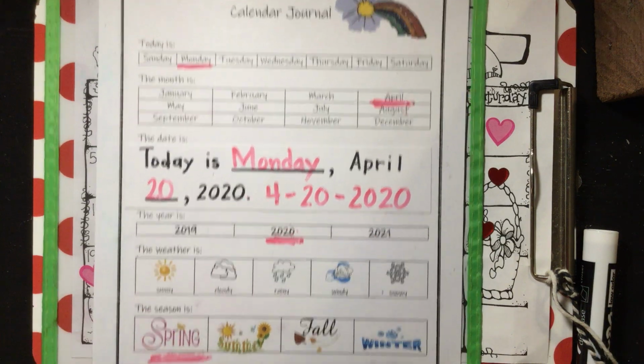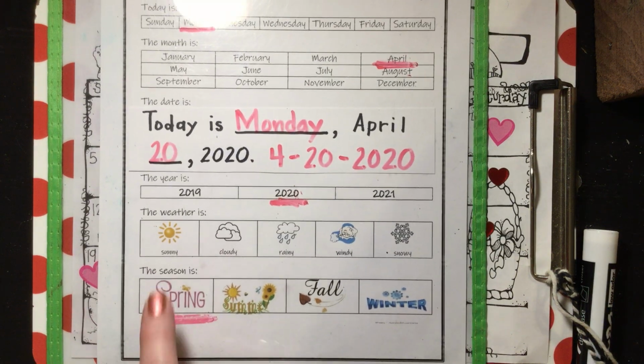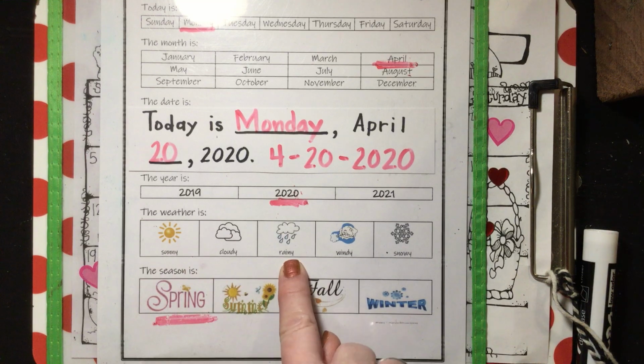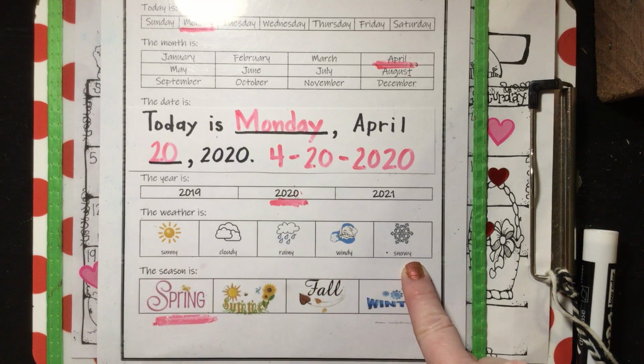Okay? Go outside today and look at your weather. Is your weather sunny, cloudy, rainy, windy, or snowy? It's Oklahoma and it's spring, so any of those are possible. So that's our season is spring.